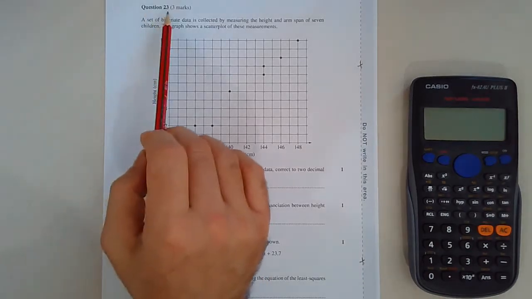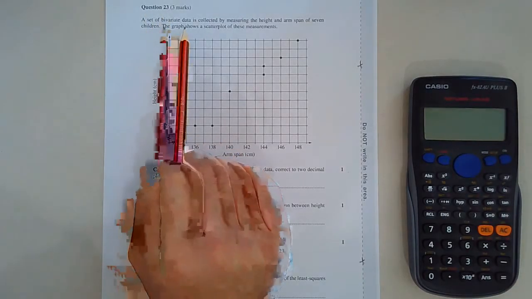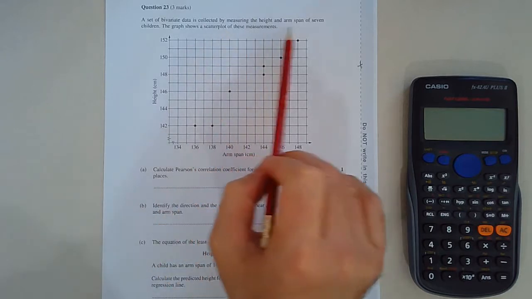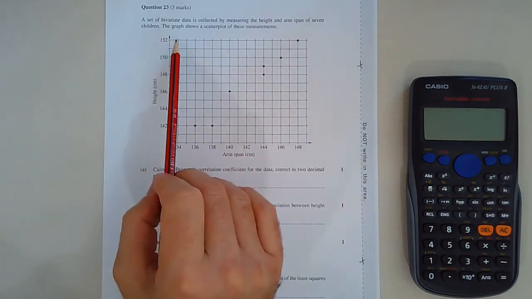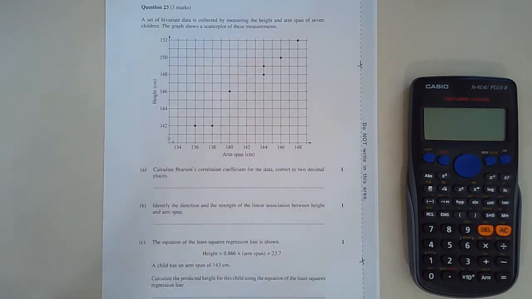Question 23. A set of bivariate data is collected by measuring the height and arm span of 7 children. The graph shows a scatterplot of these measurements. Part A. Calculate Pearson's correlation coefficient for the data, correct to 2 decimal places. Part B. Identify the direction and strength of the linear association between height and arm span.